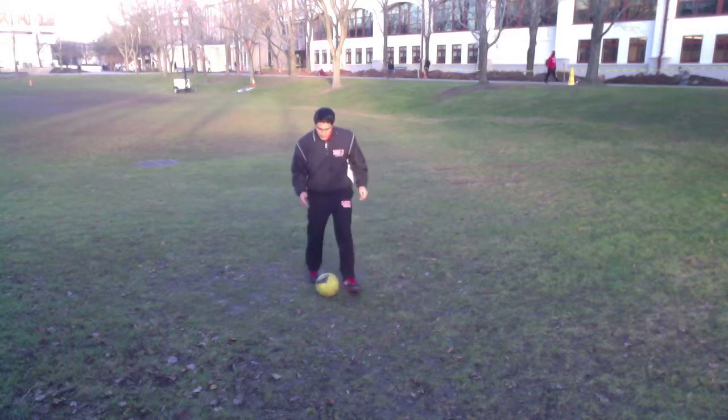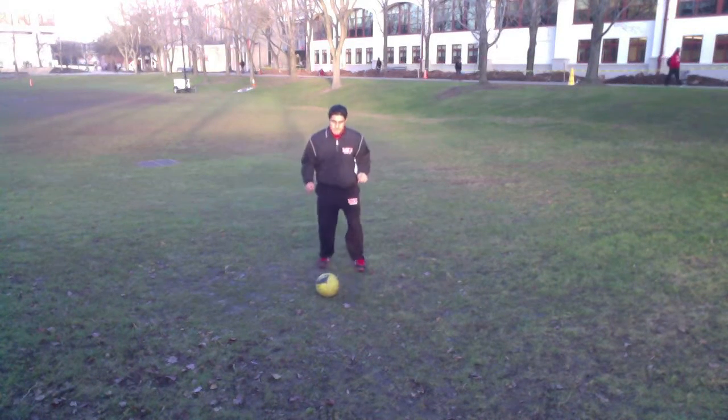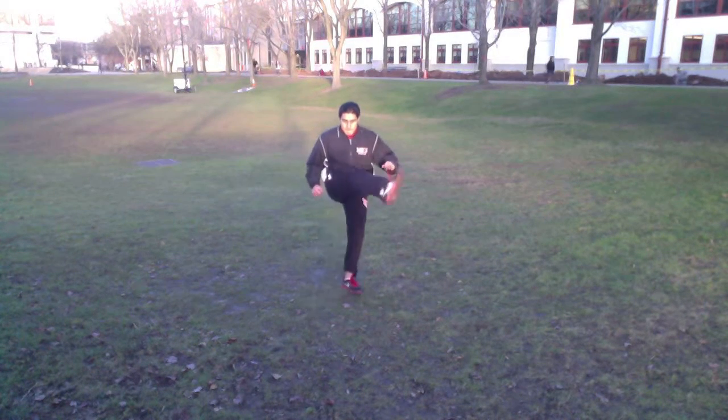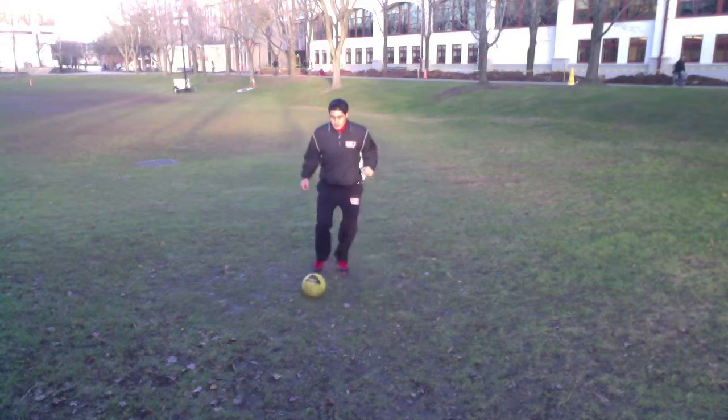So all in one motion, Esteban's going to demonstrate this with his non-dominant foot next to the ball, coming across his body, grazing the foot with his dominant foot, and follow through, and always back to ready position.